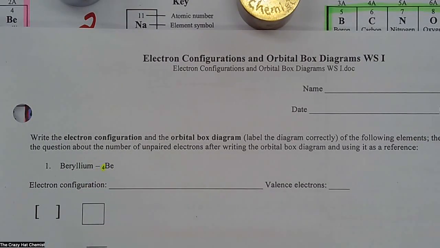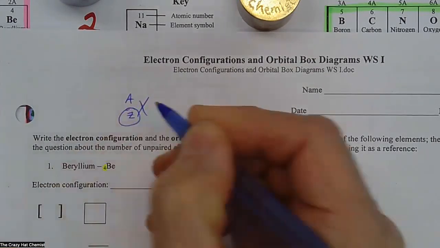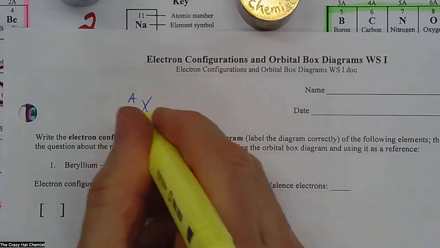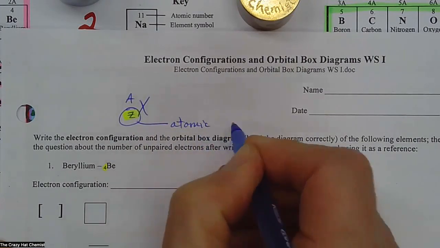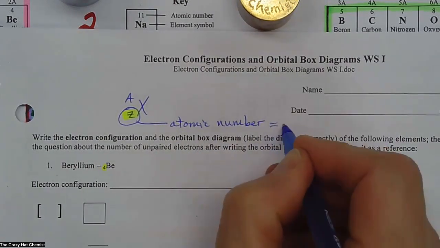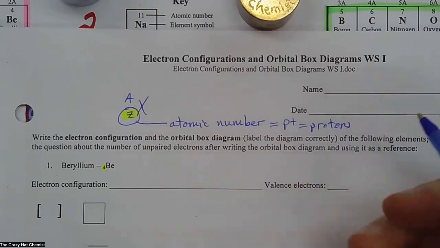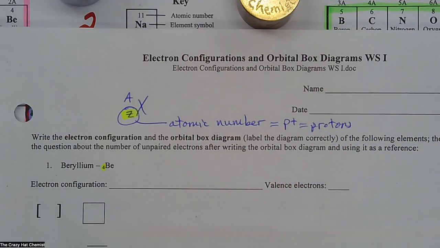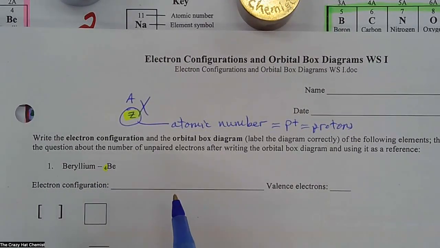Now, I am using part of the standard nuclear notation, which is A, X, and Z. So that 4 is the Z, and the Z is the atomic number. And the atomic number is equal to the number of protons. And the periodic table is principally organized according to protons. So what I need to do is I need to find element number 4, which is beryllium. It has the symbol of Be, so I should verify that.